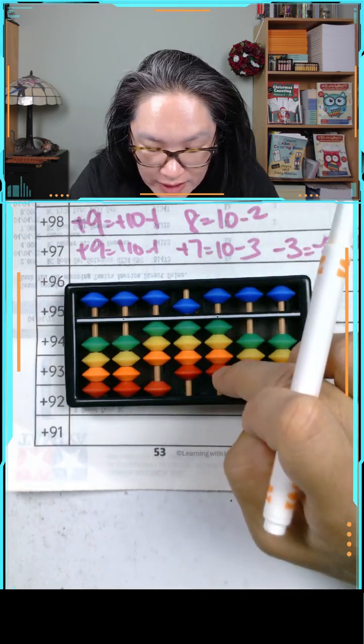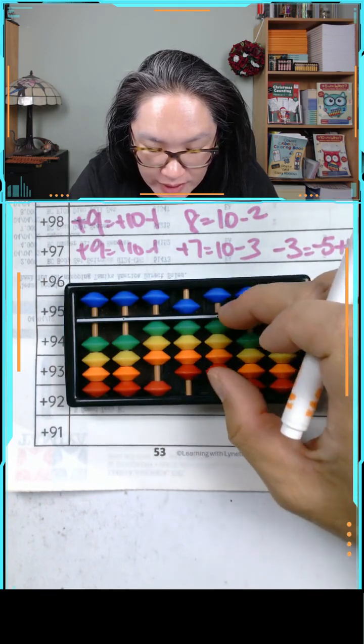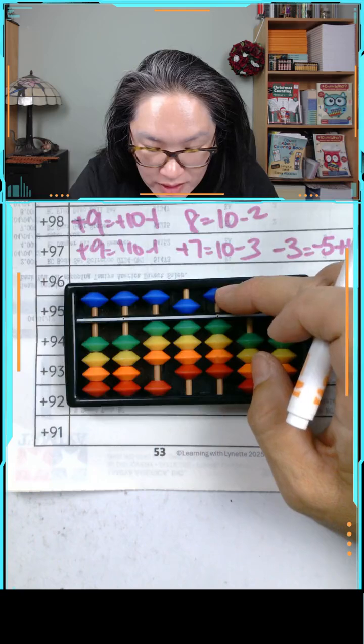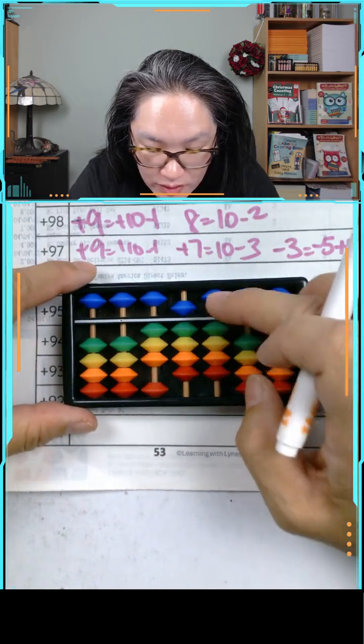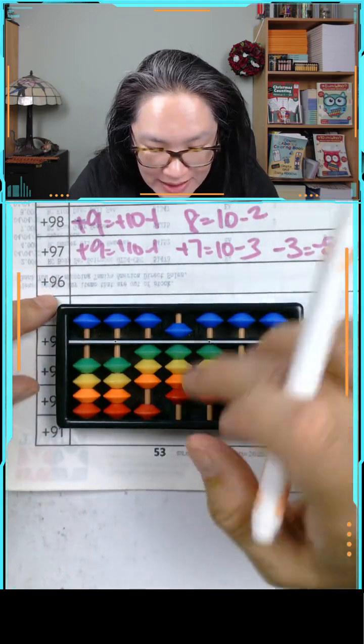So the difference between this one and this one is the top bead. The top bead is a value of 5, and the bottom bead's a value of 1. Notice that the top bead is not touching this, so this is not 9. This is 4. So we're going to add 96.